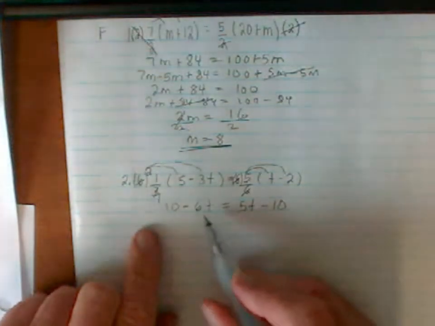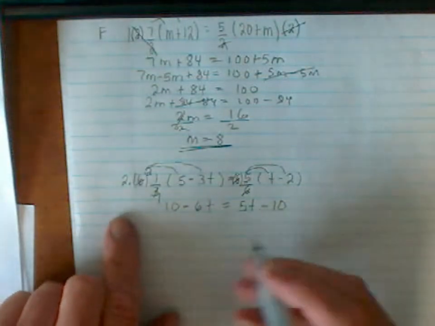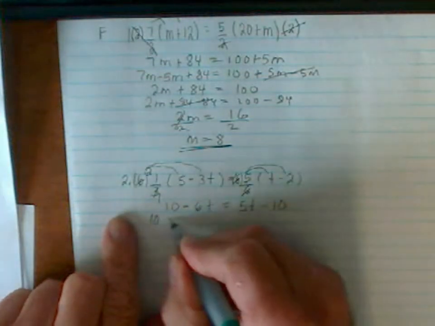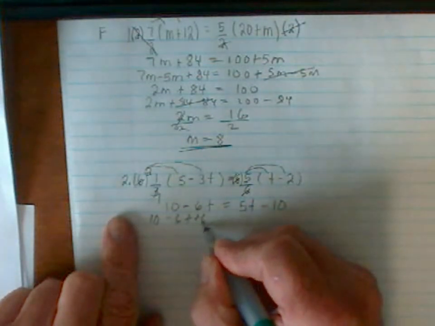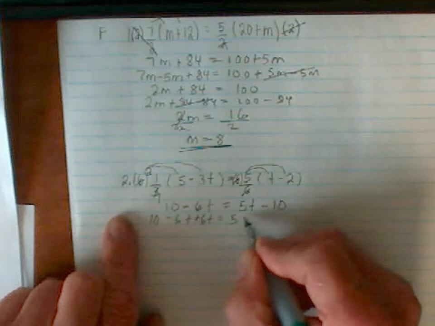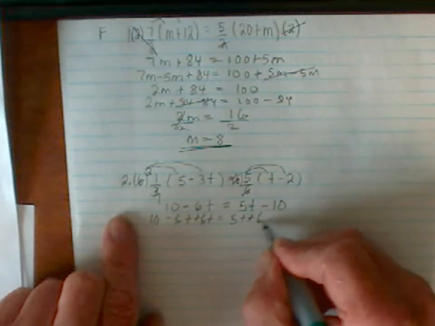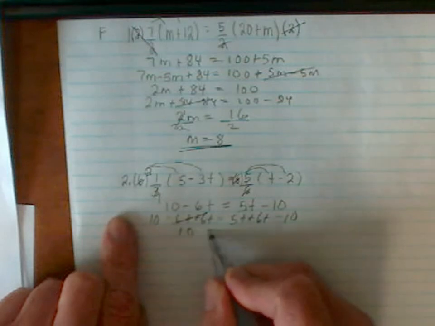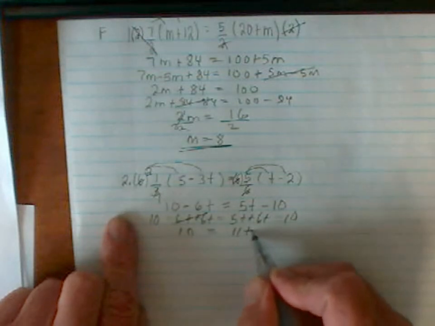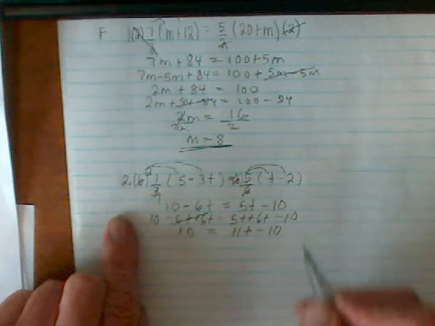So I'm going to move this 6 over to make it positive. And I need to add 6t to both sides. So that's 11t minus 10.